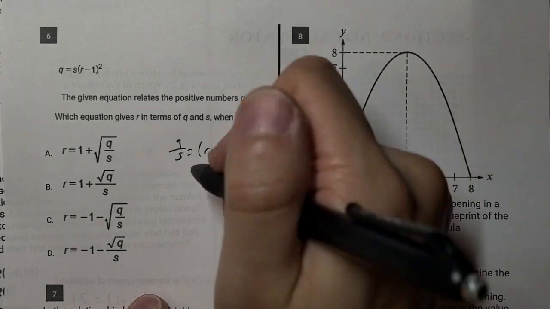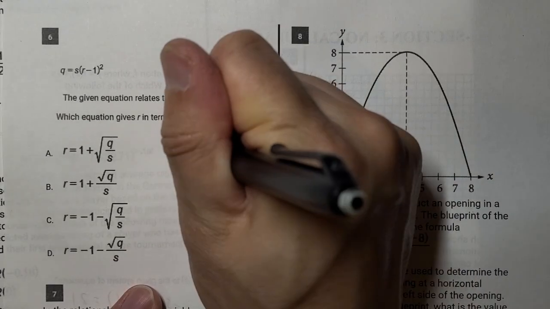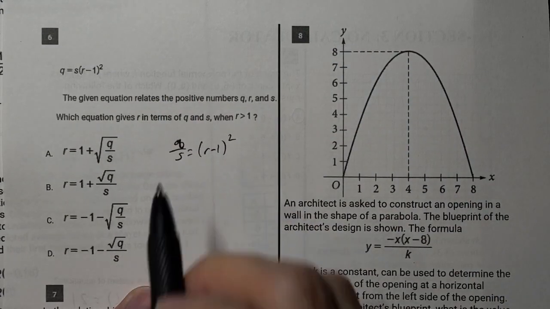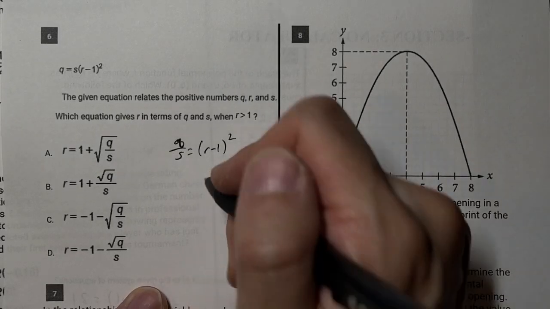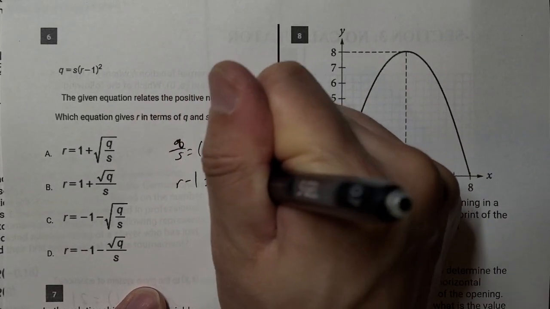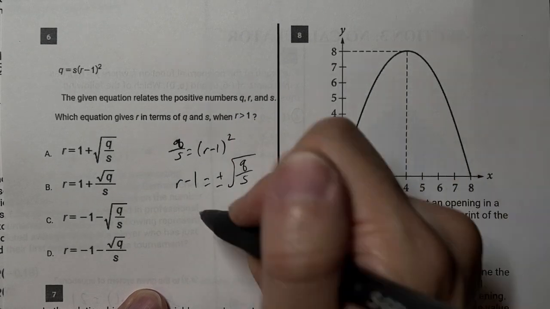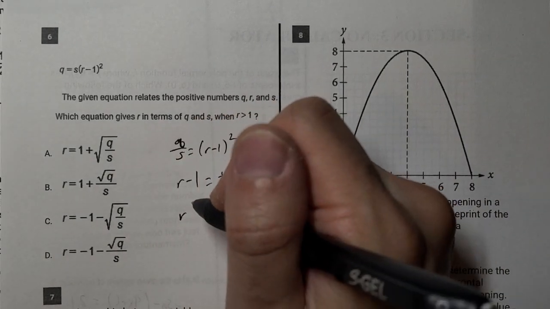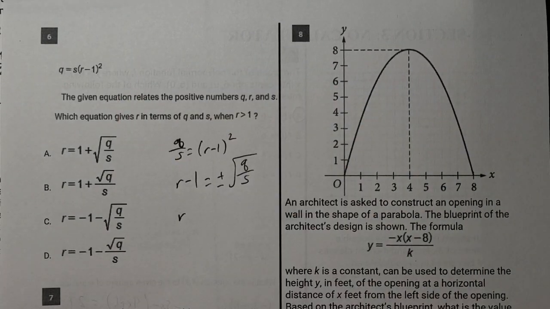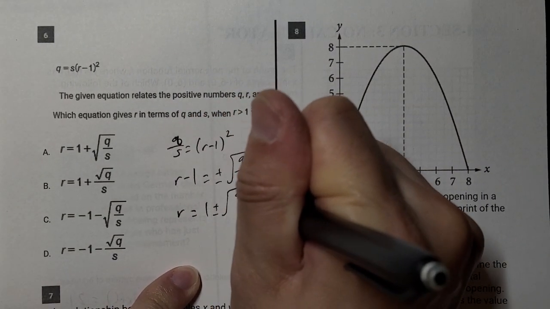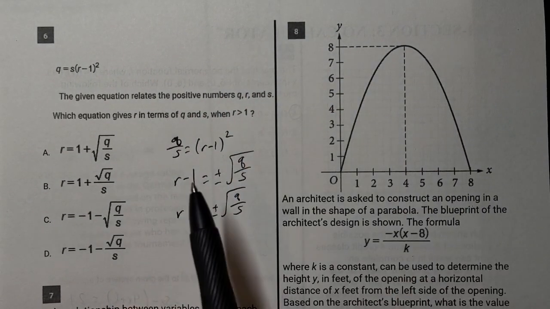Okay, actually, let's keep our options open. Let me write my q like that. That's a q. If we keep our options open, r minus 1 is plus or minus the square root of q over s. And then we solve for r. Sorry, I'm going to optimize my setup a little bit. r is 1 plus or minus the square root of q over s.